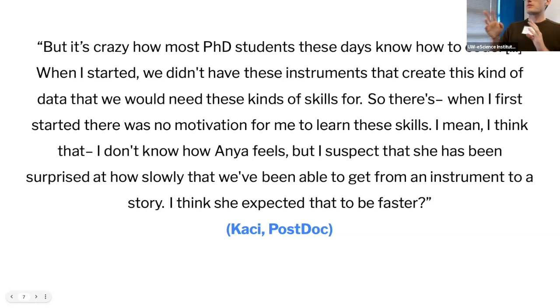I want to point to a couple of things here. Anya, by the way, is her advisor. Not advisor, the professor that she's working with. The first one is that there's a large jump in the kind of work that they have to do between generations of researchers coming into this field.